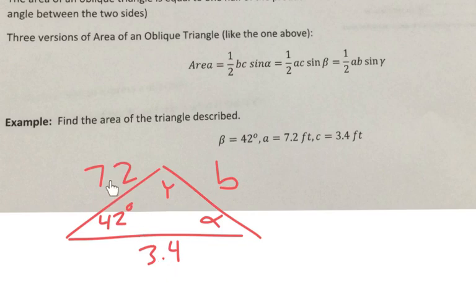Notice how I know two sides and the angle between them, right? That's what I'm given. So in order to find the area, it is equal to 1/2. We multiply the two sides together.